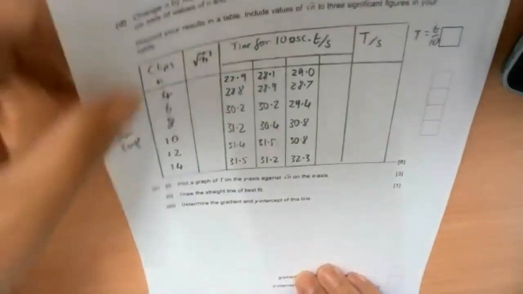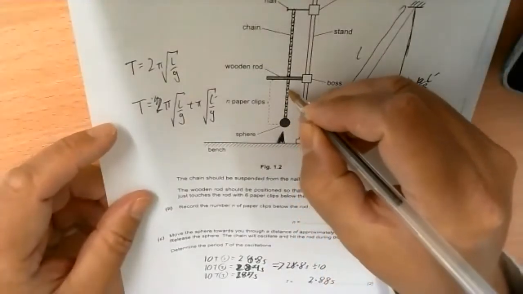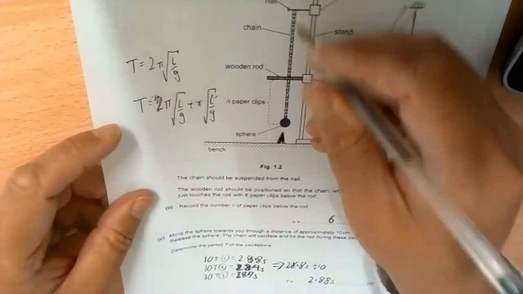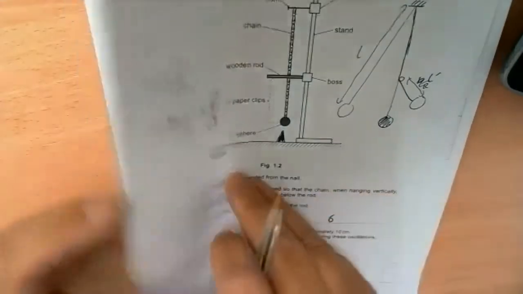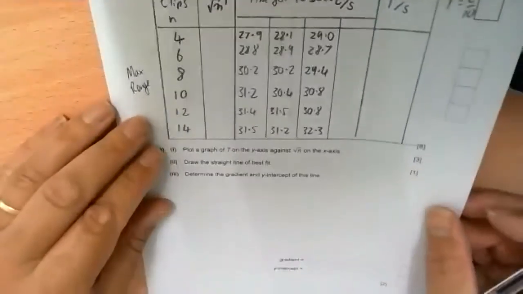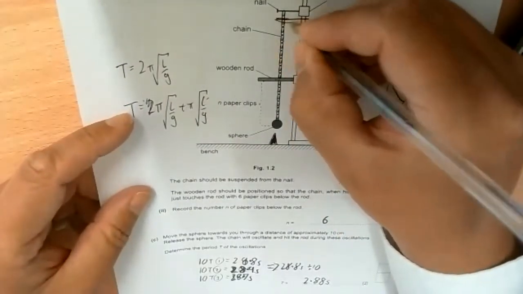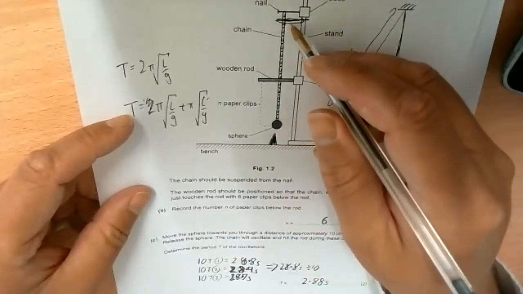The trick is that when you actually look at this diagram, you've got 1, 2, 3, 4, 5, 6, 7, 8, 9, 10, 11, 12, 13, 14, 15 paper clips. Now, if you've got 15 paper clips, your extremes are 4 and 14, because that would place the rod up here, and for 14.